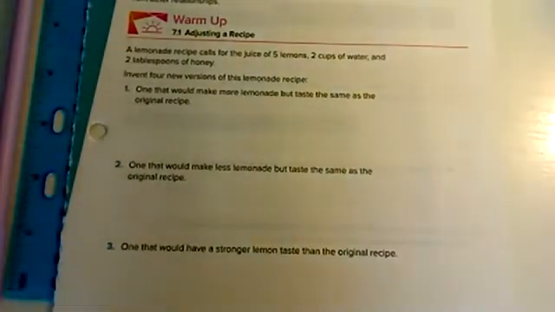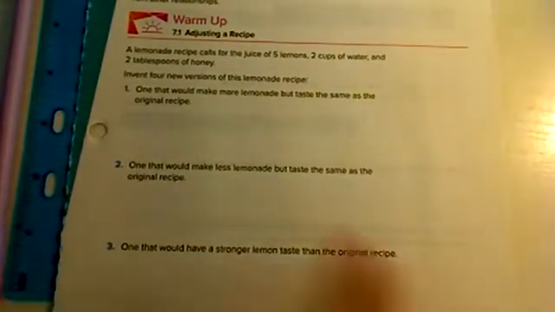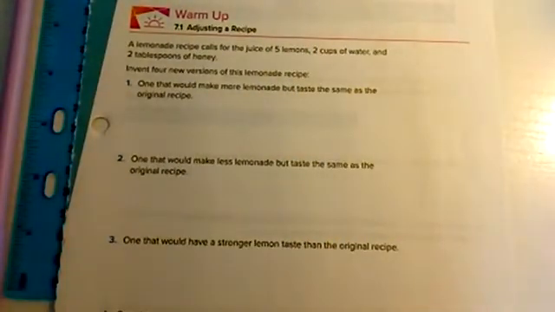All right, welcome back. So we're going to start with the first one. It says one that would make more lemonade, but taste the same as the original recipe. What we could do, and this is just an example, yours could be different, is we could double each of this.